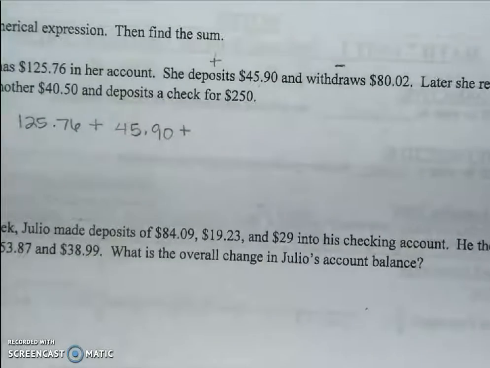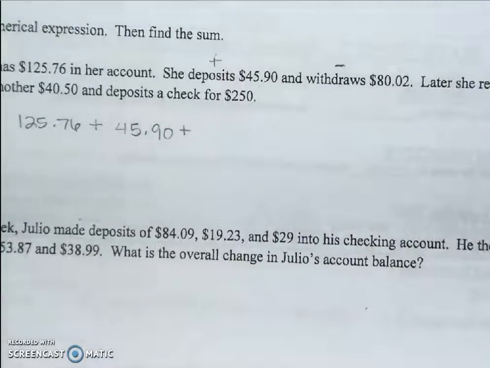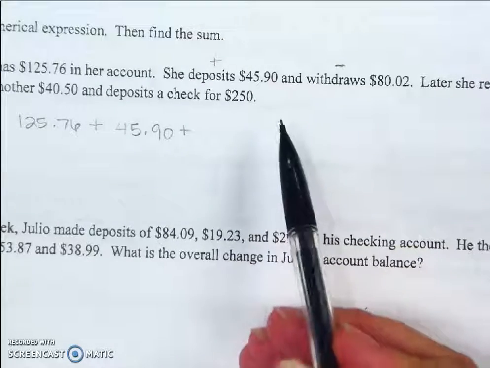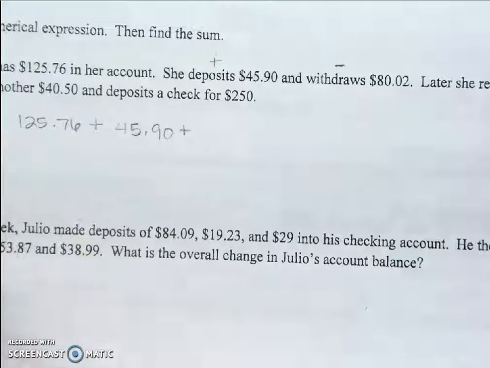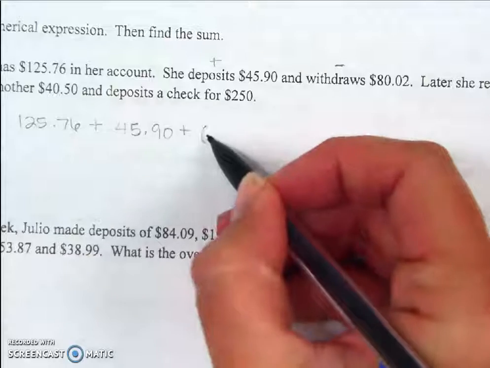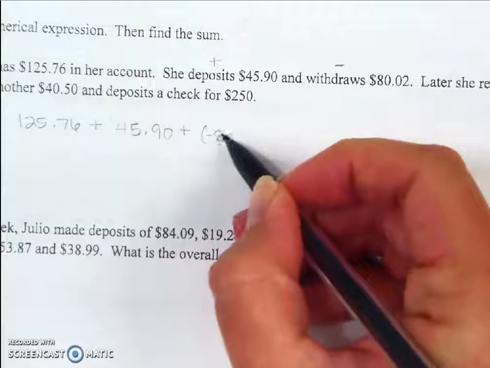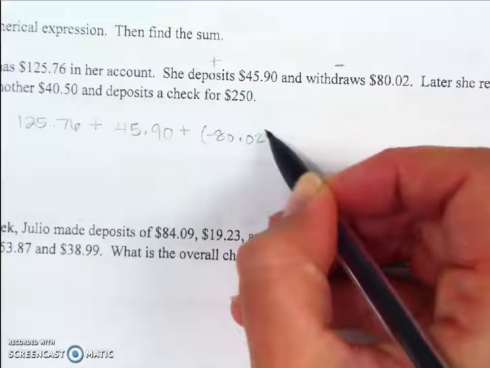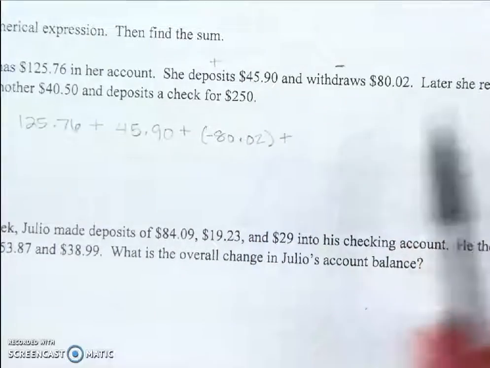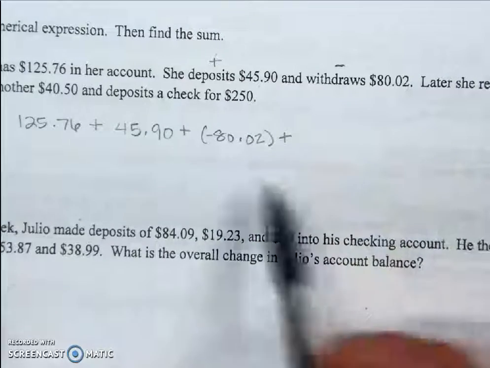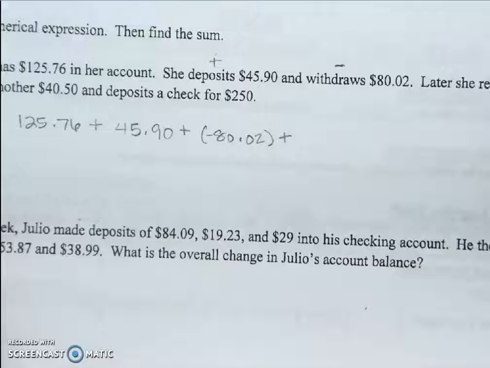Here, let's make this a little bit brighter. Woo, there it is. Withdrawing is a negative effect to the account. Ooh, too bright. So we're going to write plus negative 80.02. And then she kept adding and subtracting from her account. But this is how we would write it as an expression.